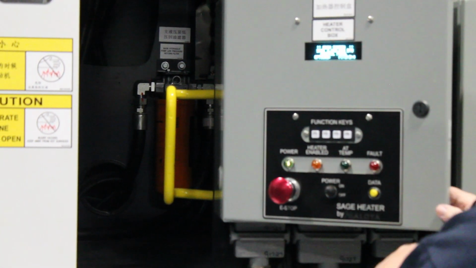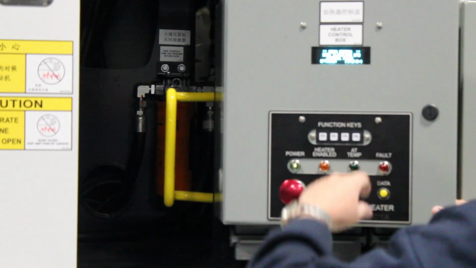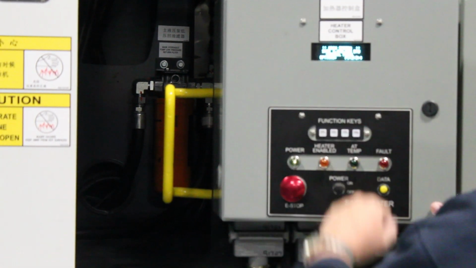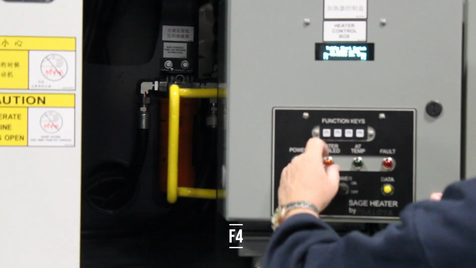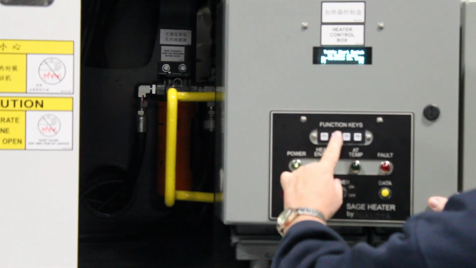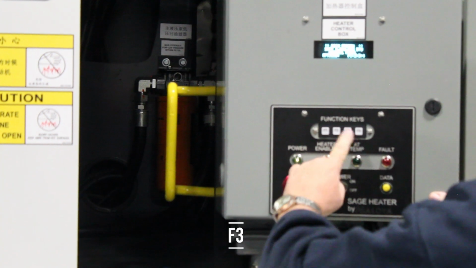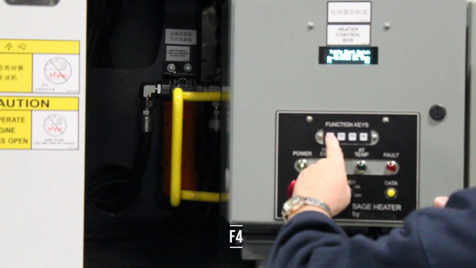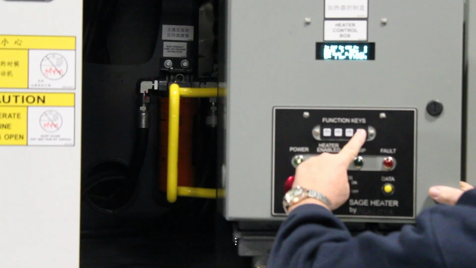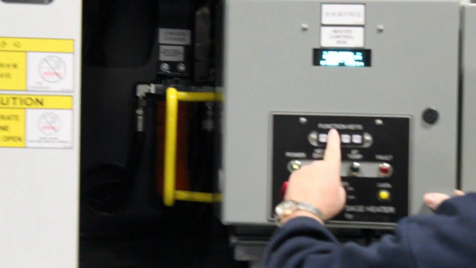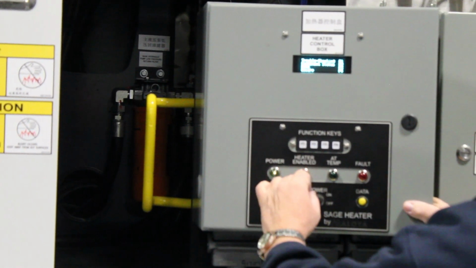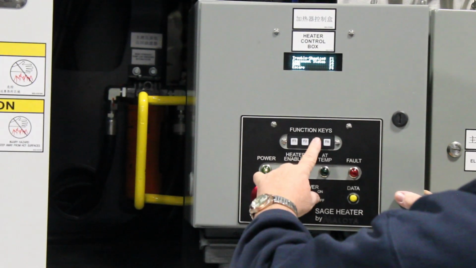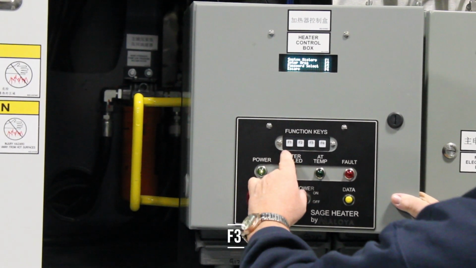And then what you would do is go back into your computer screen from your main menu. Press F4, F3, F4, F1. Troubleshooting, component status, more. Go back into more.